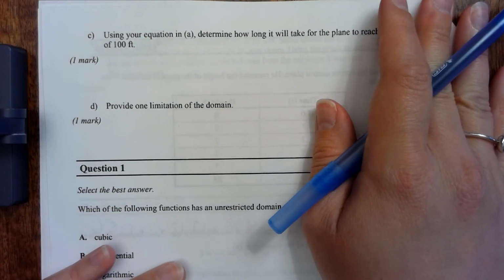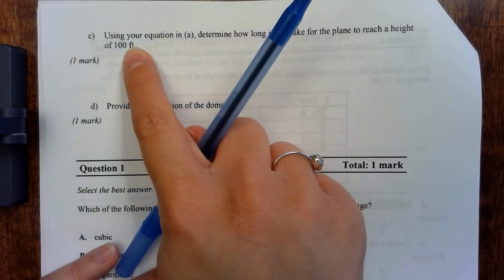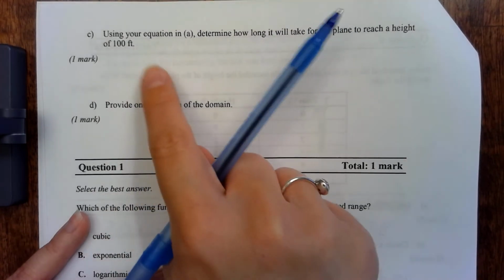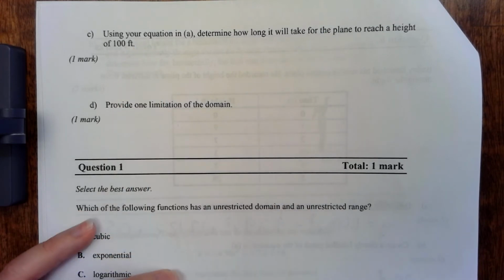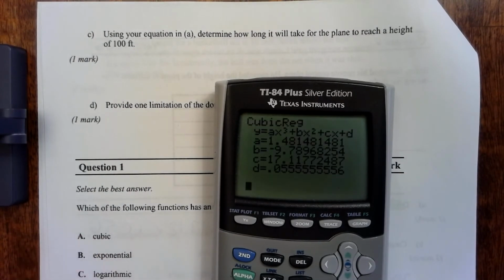Using your equation from part A, determine how long it will take the plane to reach a height of 100. So even if you made a mistake in part A, we could still potentially get the mark for part C, because when I mark it, I would have to type in your equation and try it. Oh, my calculator just turned off.